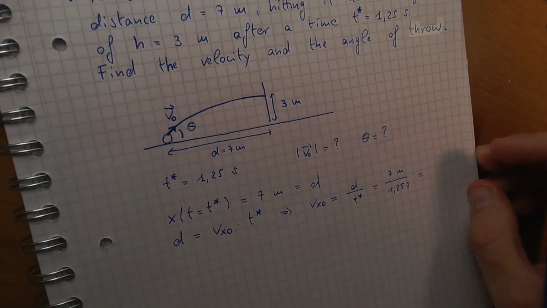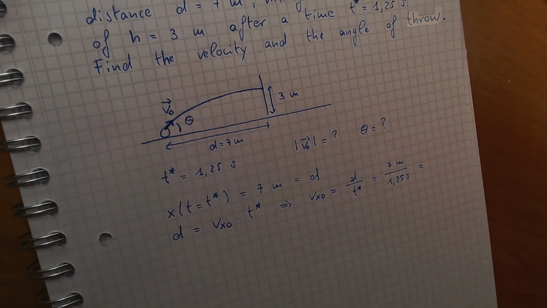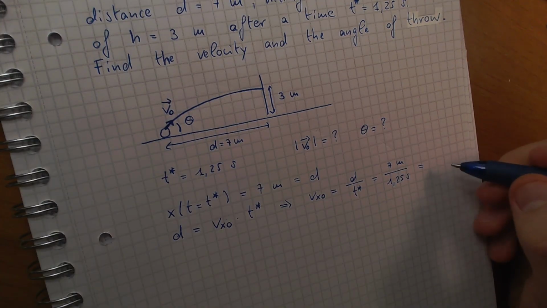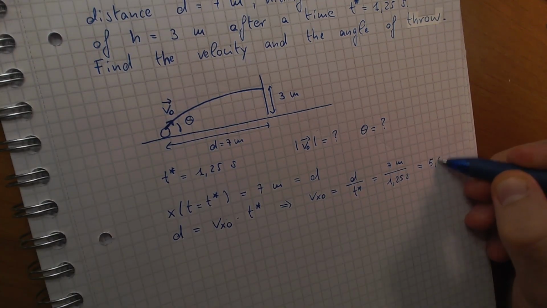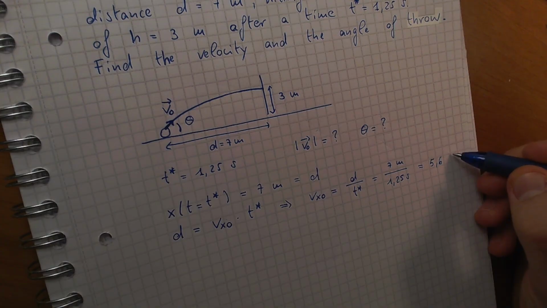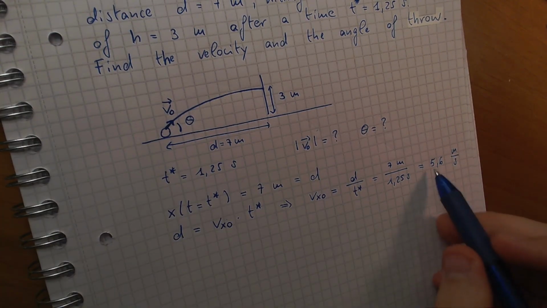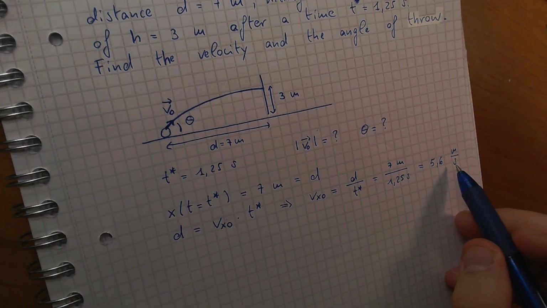If you plug in the data, you will get the result in meters per second. Okay, so this is the initial velocity as far as the x direction is concerned.